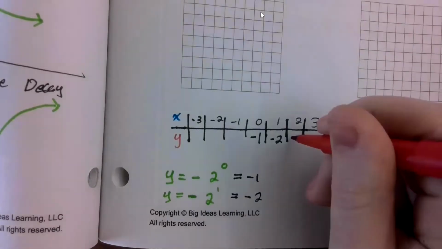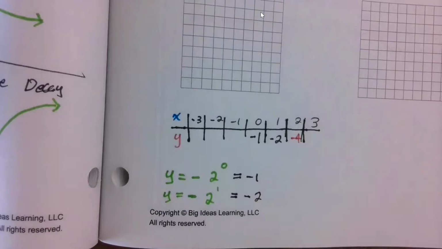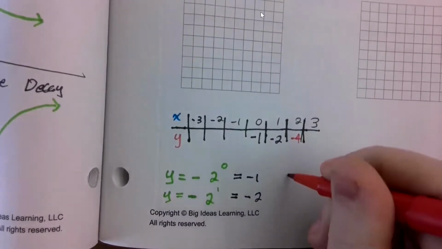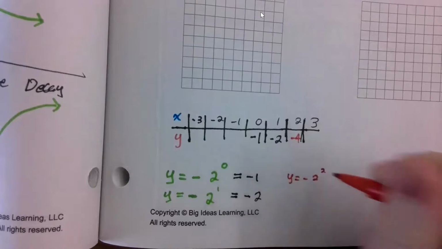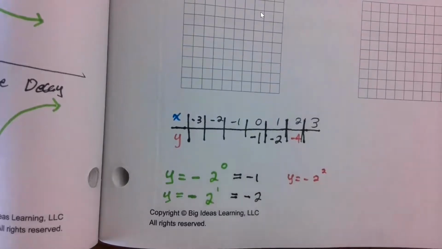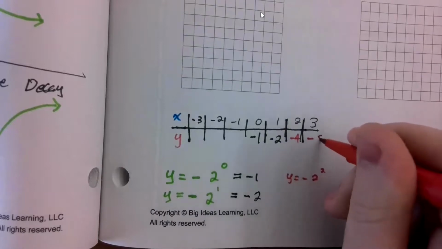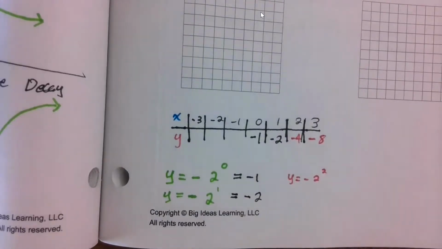Hopefully you've had a chance to try this out. When you plug in 2 for x, you get -4, because this is really saying y equals -2 squared. 2 squared is 4. We put the negative in front, it's negative 4. 3 will give you negative 8. You may have noticed a little bit of a pattern, and this is going to be very helpful for figuring out how to fill in tables. Once you have 3 or 4 numbers, not 2, but 3 or 4, you can figure out what the pattern is of an exponential.